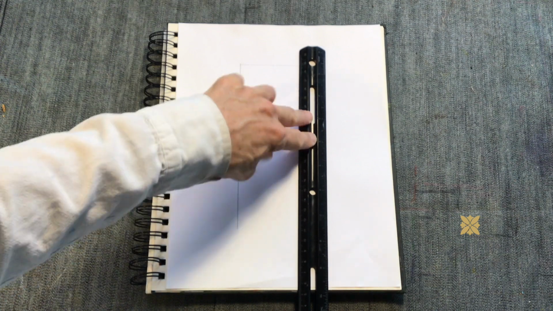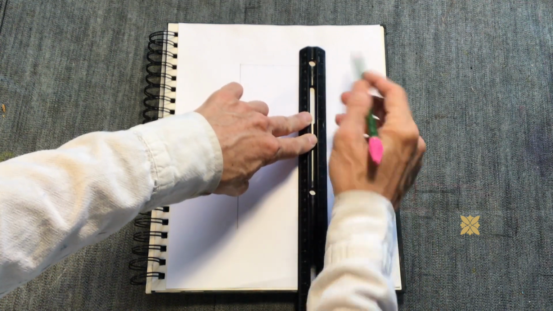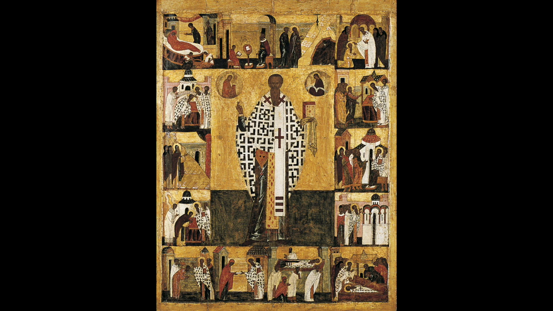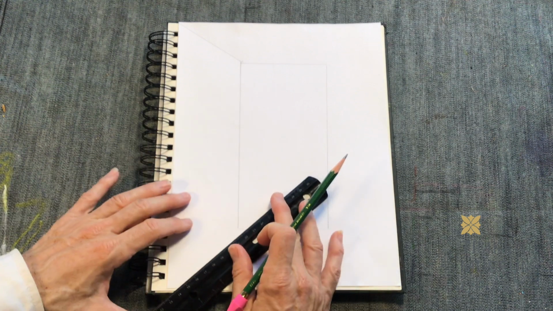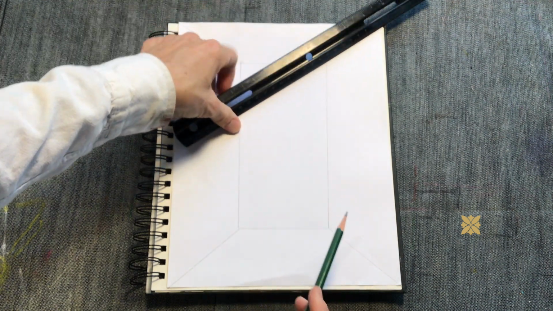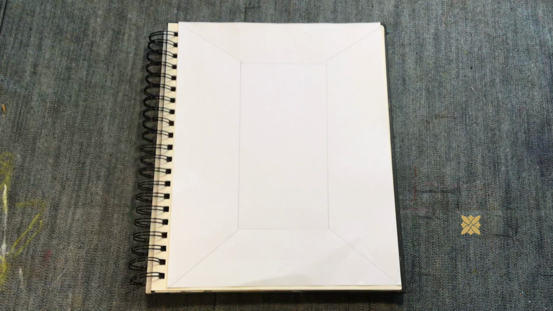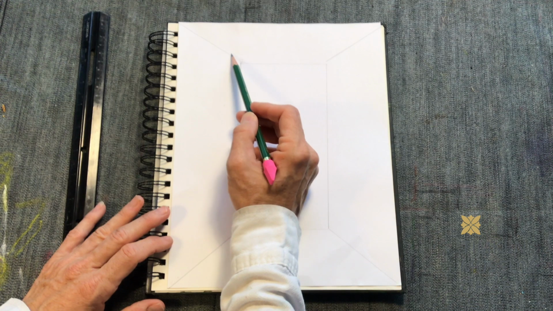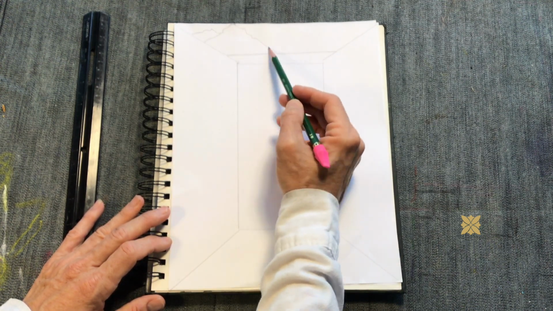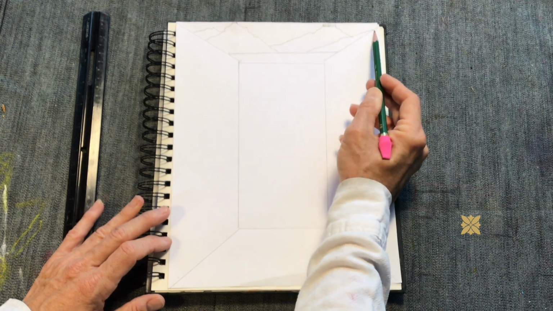The first thing we're going to do is draw the template that each of these images is going to fit inside of. Similar to the Saint Basil painting, but more simple. So I want you to draw a vertical rectangle in the center of your paper and then 4 diagonal lines coming off that rectangle. Inside each one of those shapes, I want you to draw the answers to each of those questions.